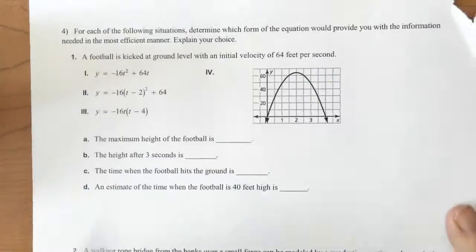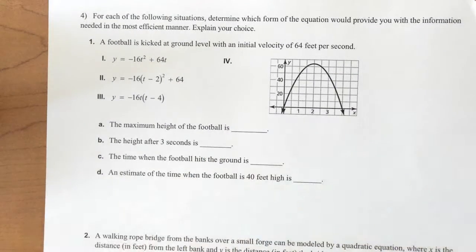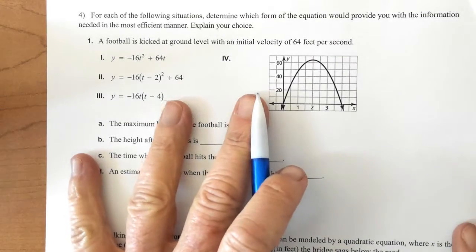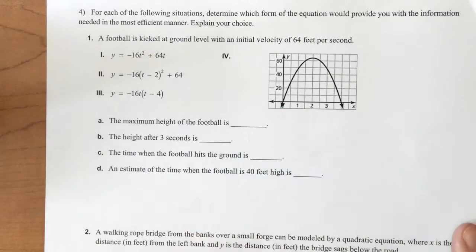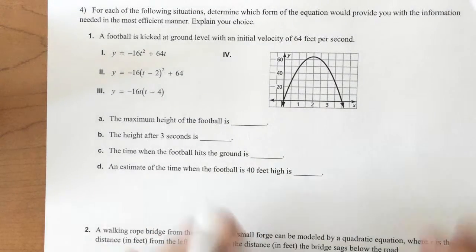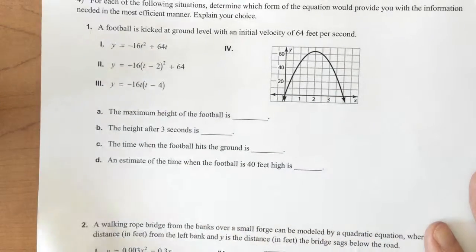Number 4, I'm not going to do. I think it's valuable, but it's not anything that you're going to see on the test. But it is something that's important that you should go back and do. It's just a good thinking problem.